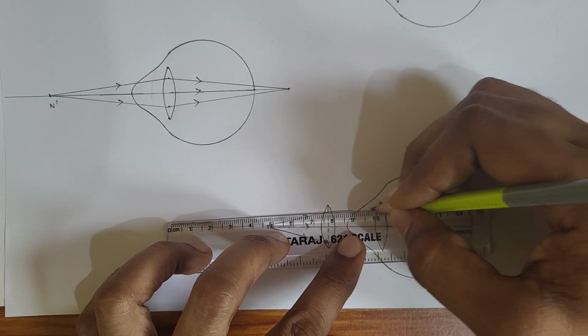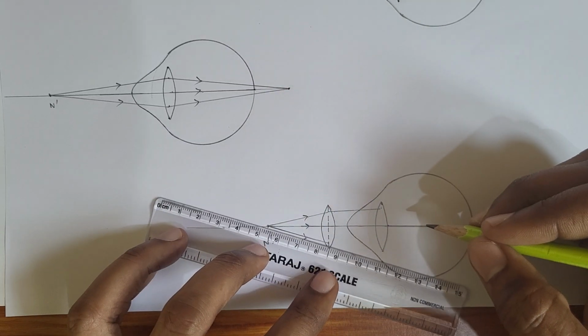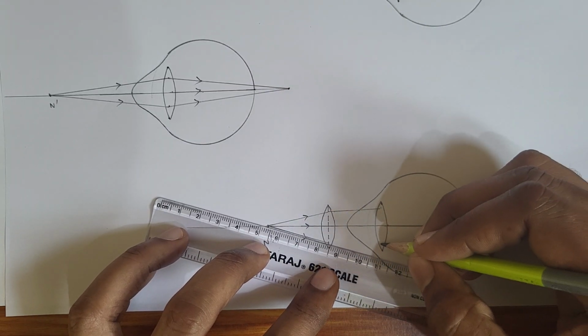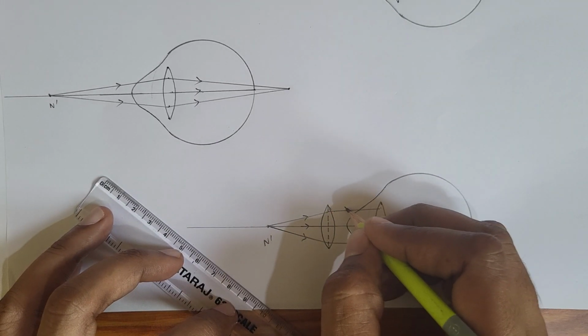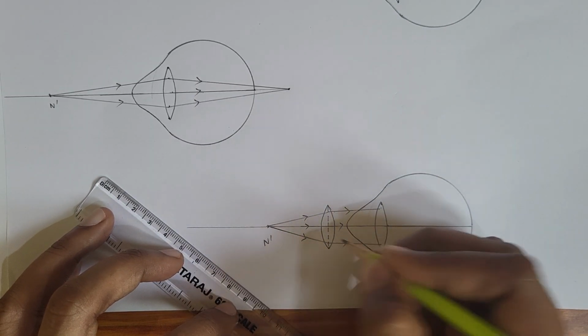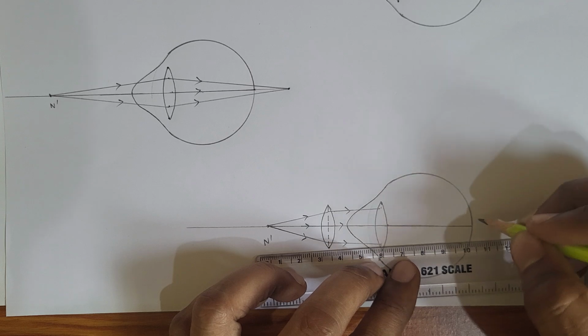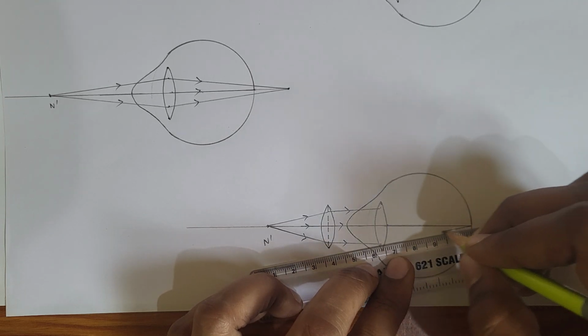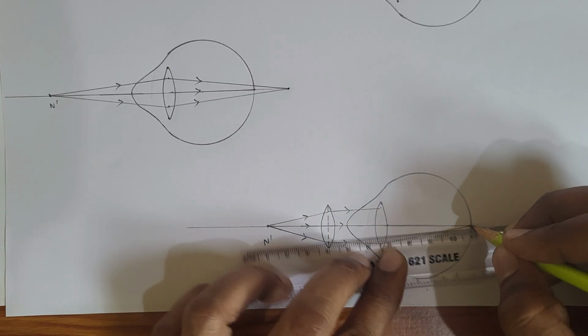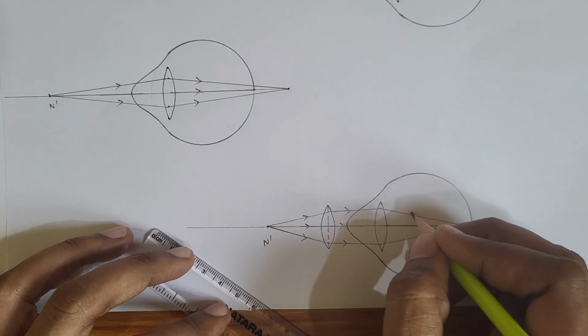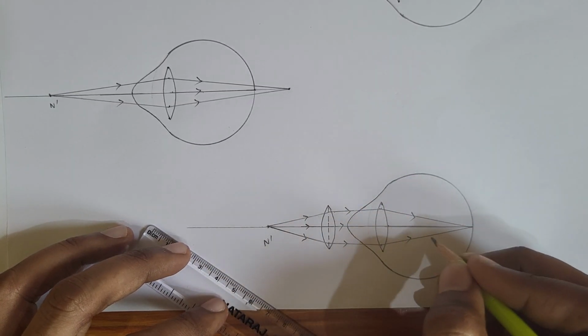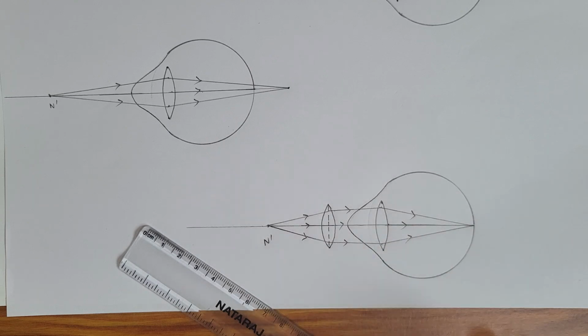See, some converging nature is introduced. This should go like this, correct? But they are meeting here, meaning some converging nature is introduced. After refraction from the crystalline lens or eye lens, they will go and exactly meet on the retina. If they are meeting on the retina, it means that the image is formed on the retina. If the image is formed on the retina, it means that he is able to see clearly.